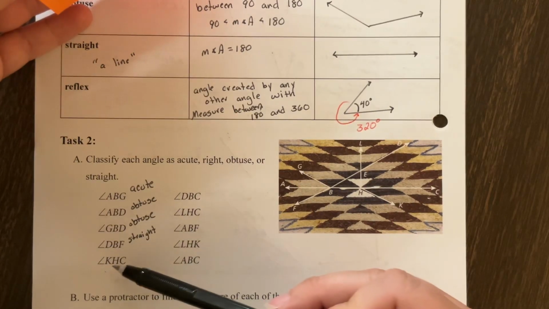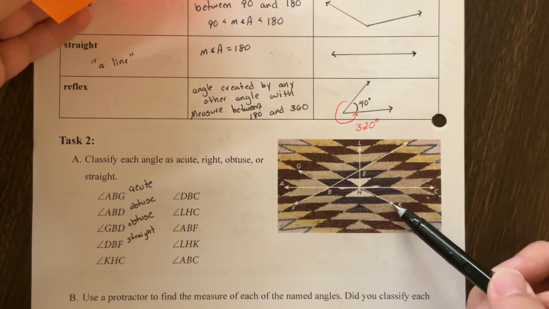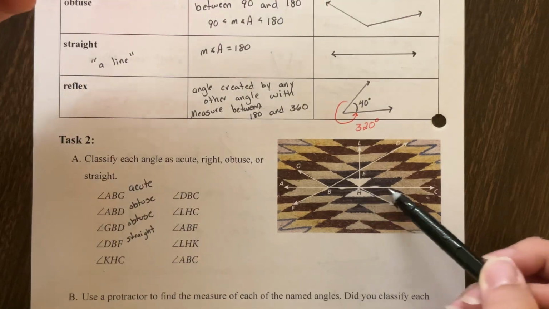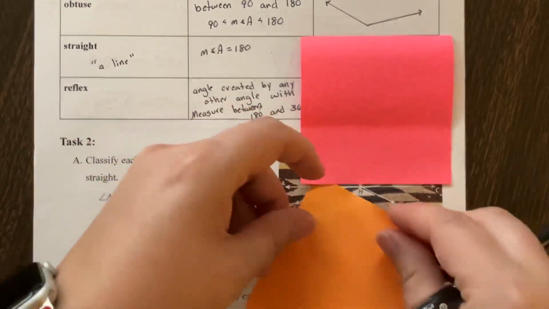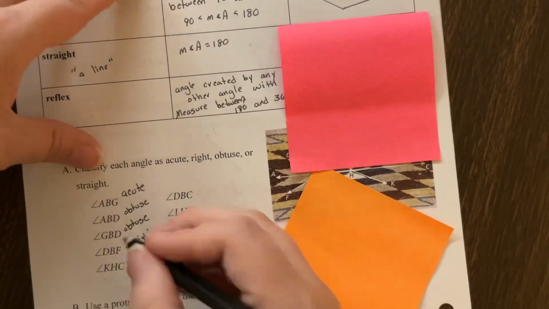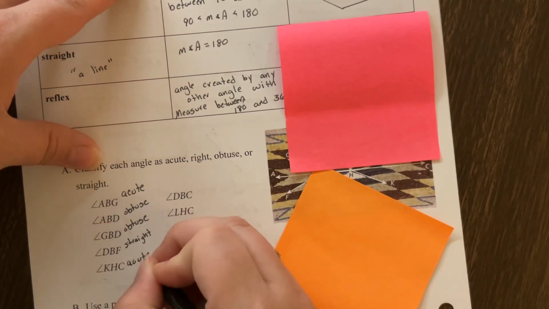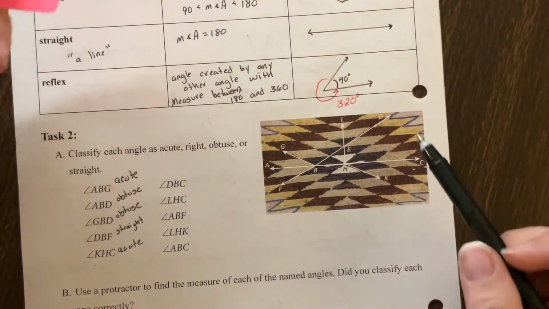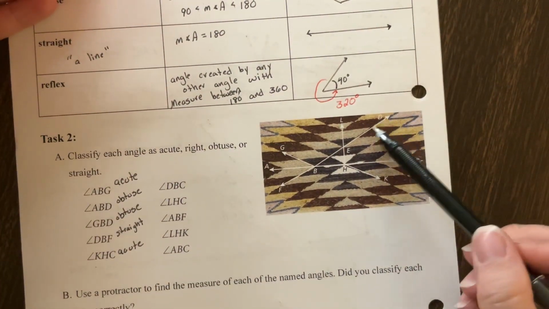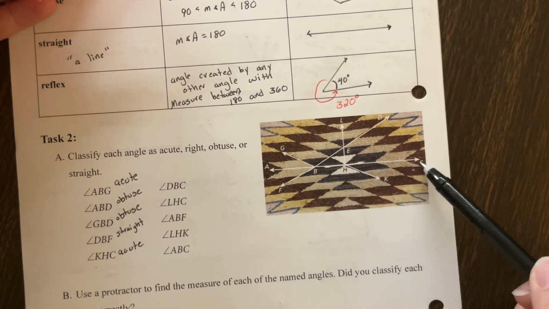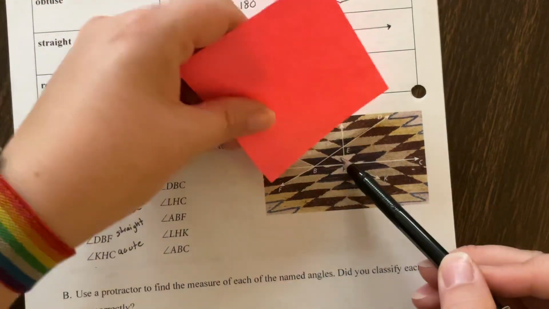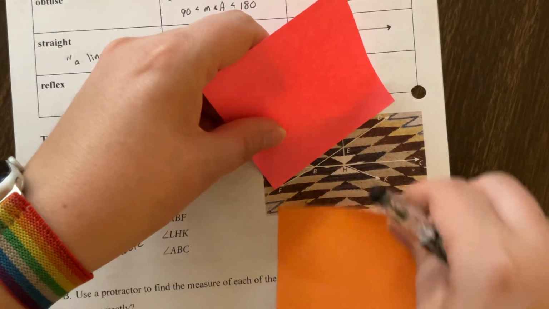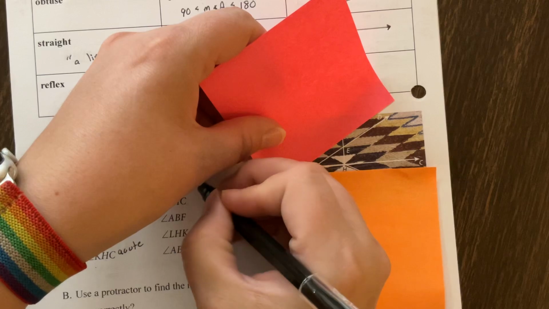Okay, K, H, C. So we're looking at this guy right here. Again, these can be helpful. That one looks acute as well. Okay, D, look at all the different angles in just this picture, and we only have like 4 or 5 intersecting lines. D, B, C. So we're going from D to B to C, so it's that guy right there. Also acute.